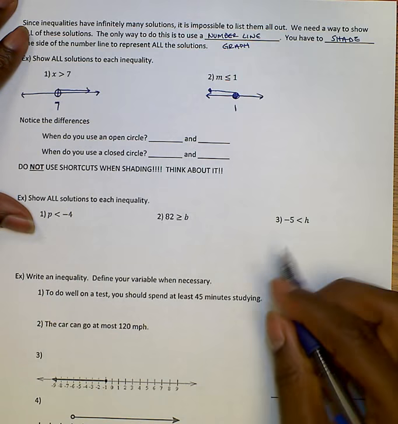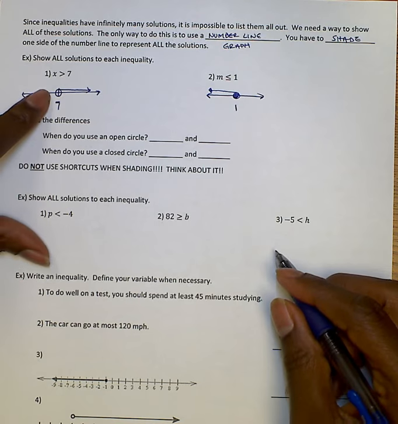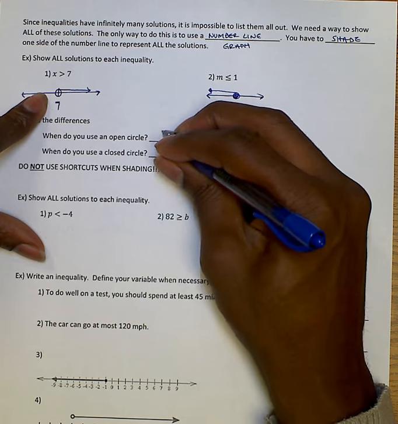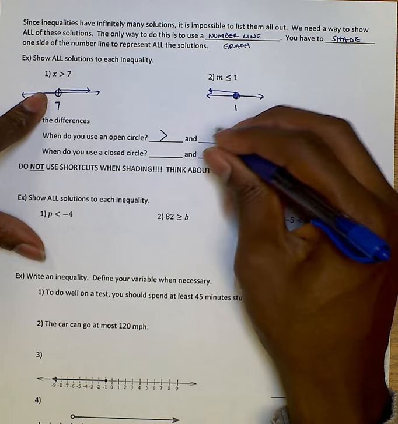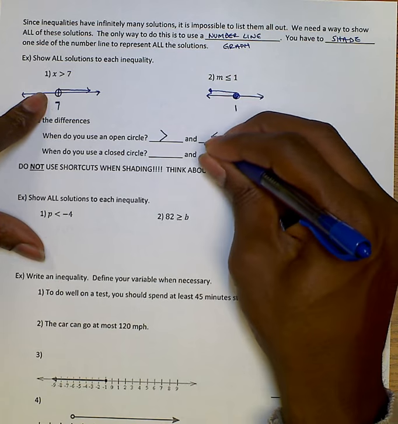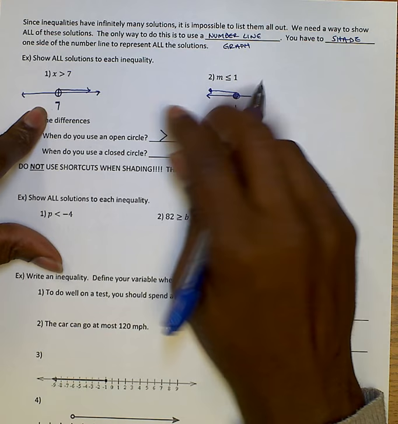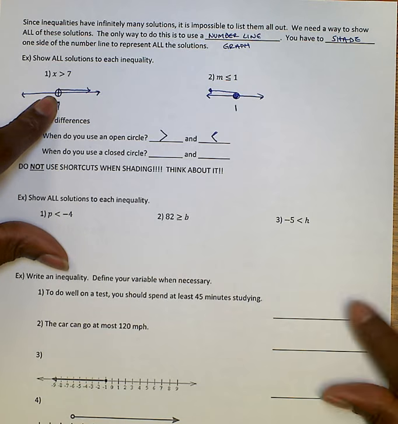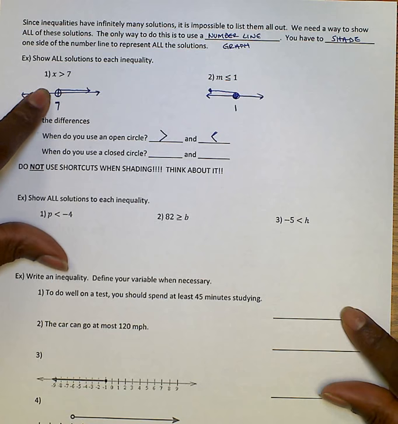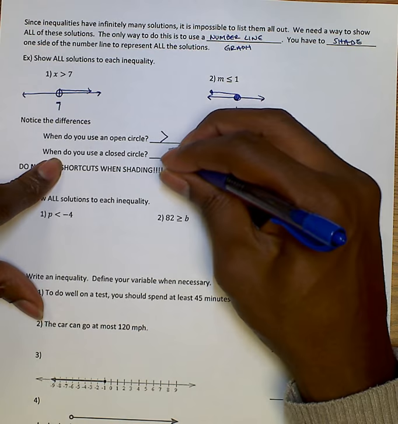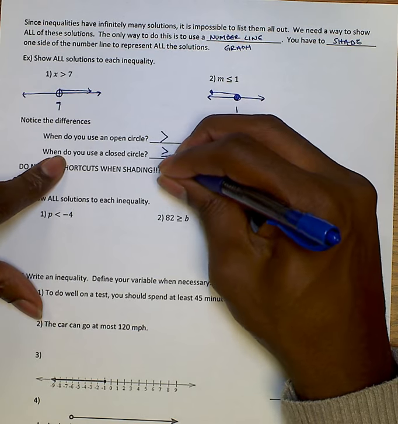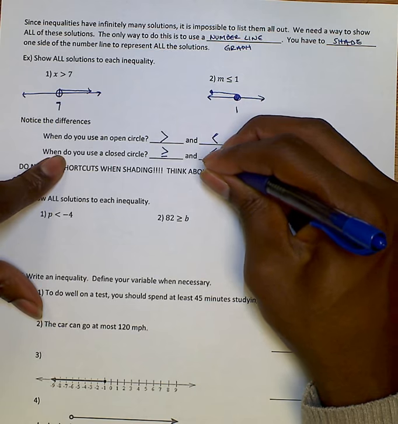Now, the reason we use an open circle: we'll use an open circle when the signs are greater than or less than. The open circle denotes that 7 is the boundary, but it's not included in the solution. Like we can get as close to 7 as possible without including 7. We use the closed circle when our boundary is a part of our solution, and it is a part of our solutions when it can be equal to as well.